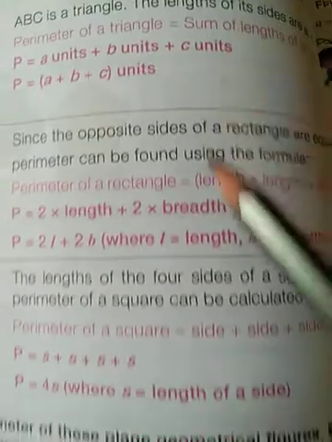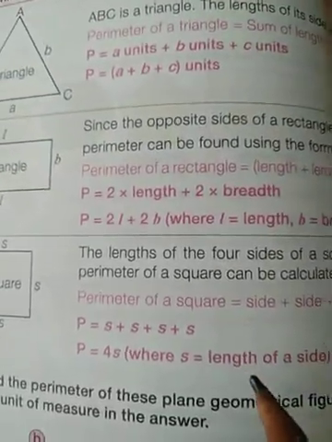Okay, so have you understood these formulas? You have to learn and write the formulas in your book. Then after this, the exercise is given: find the perimeter of these plane geometrical figures. Be sure to include the unit of measure in the answer.